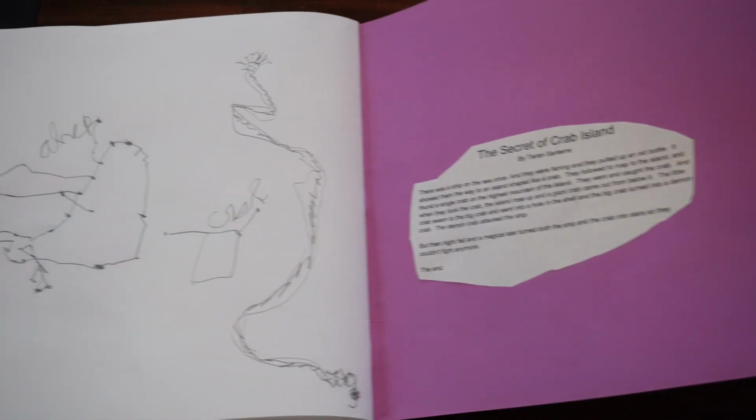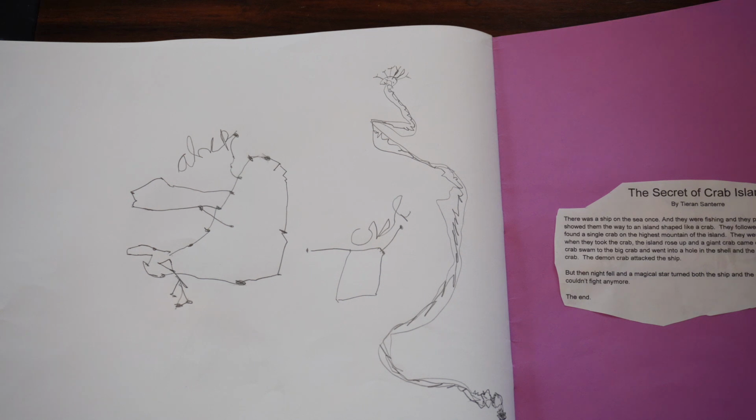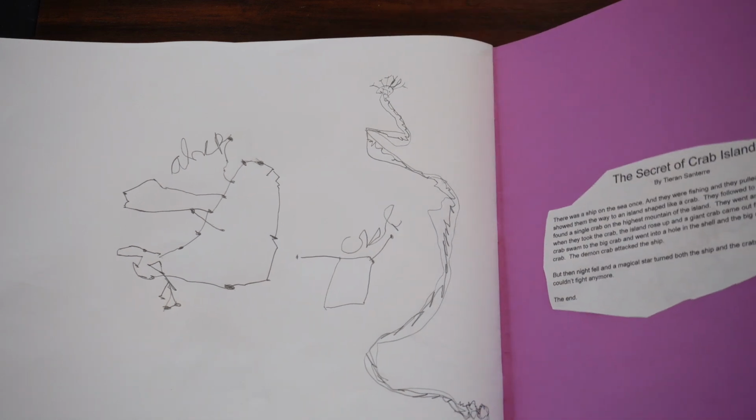And then he did The Secret of Crab Island, where he talked about the ship and the crab. So crab is the constellation of Cancer. And then there is a ship constellation that is amazing. It actually has like a sail and it's very cool. So there we go.